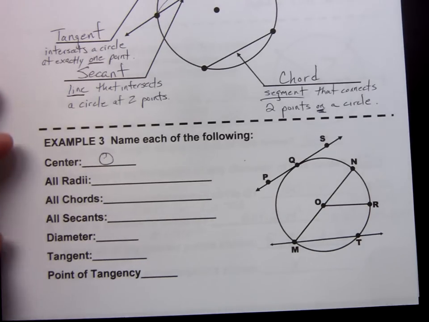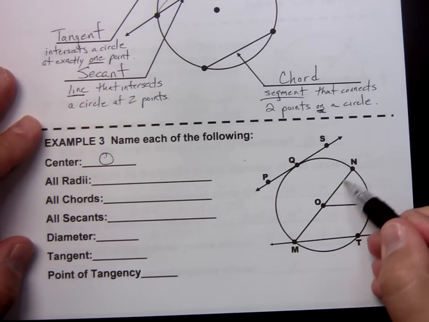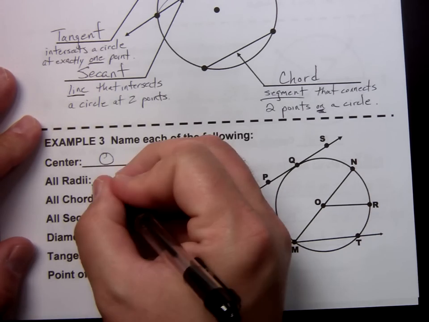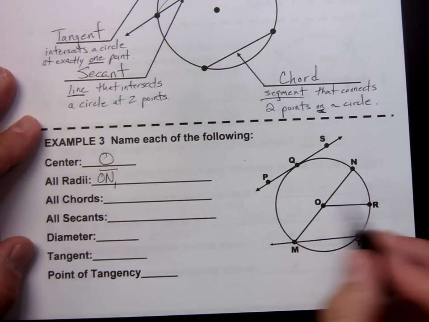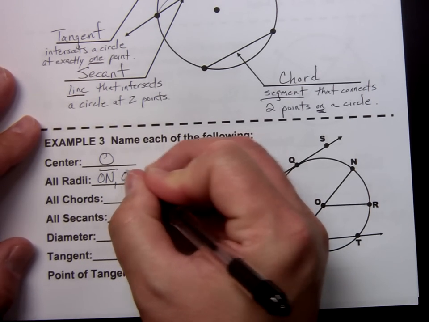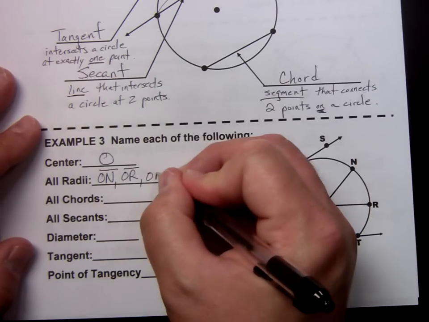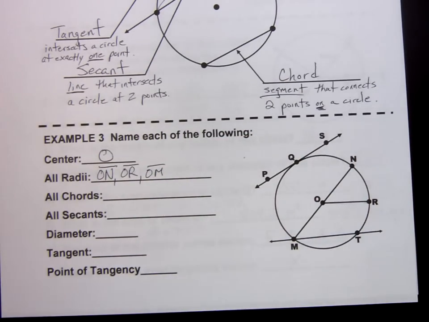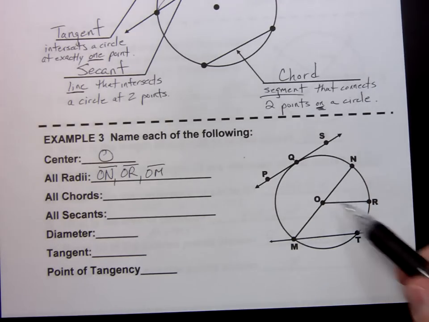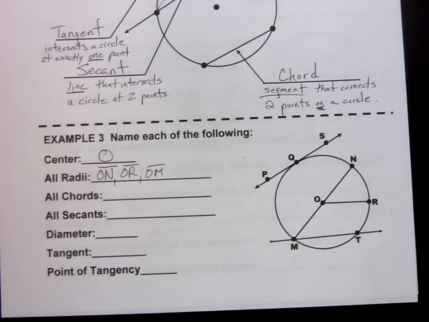Alright, we're supposed to name all radii. Okay, well I see line segment ON is a radius. I see line segment OR is a radius. And I see line segment OM is a radius. Now here's something a little tricky. If it had said just to name all radii shown, then we would be done right there. Those are all of the radii that have been drawn into the picture already.